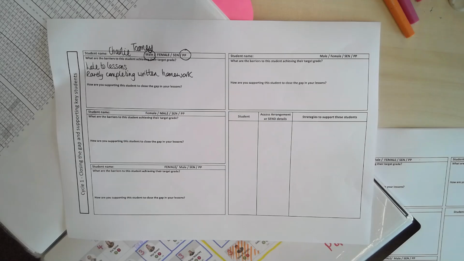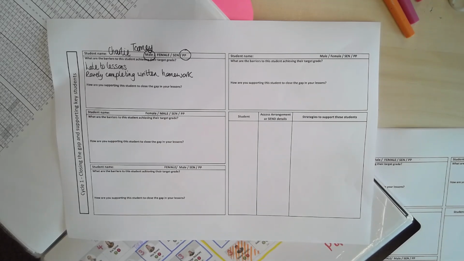I need to ensure that Charlie is arriving to lessons on time, as my do nows are where I do the majority of my retrieval practice, and it's these gaps that he's showing as misconceptions in his recent mock exam results. I must celebrate the occasions when he is arriving on time. I must also ensure that I log how many minutes he is arriving late, so this can be monitored and acted upon. I will also chat to Charlie in September about the importance of being on time to every lesson.